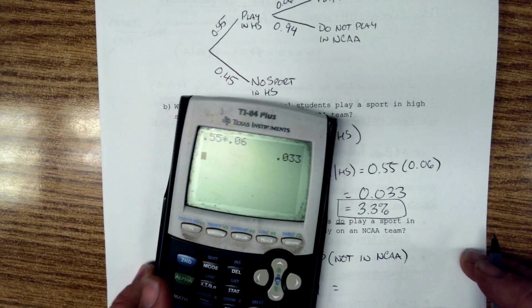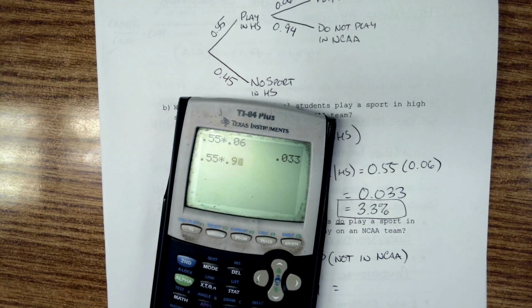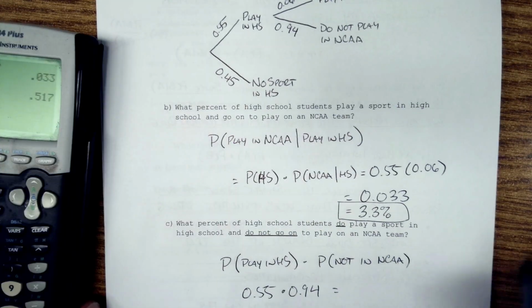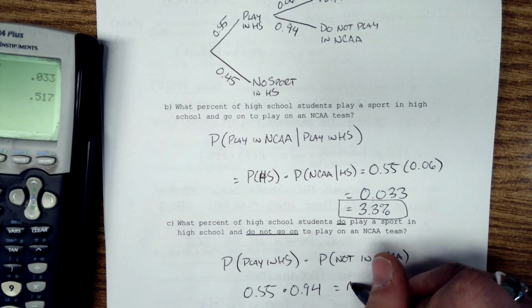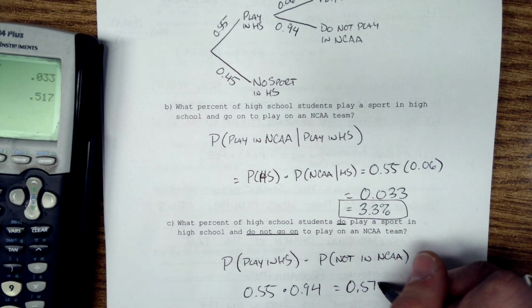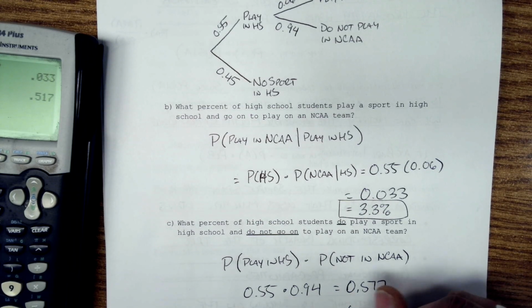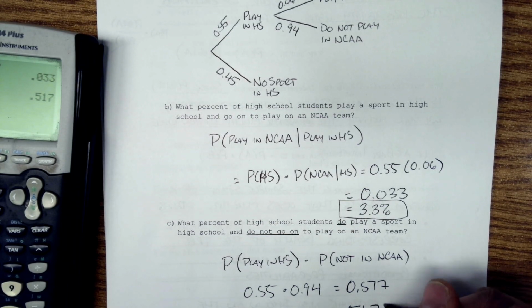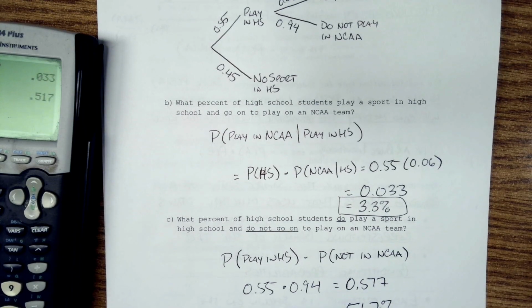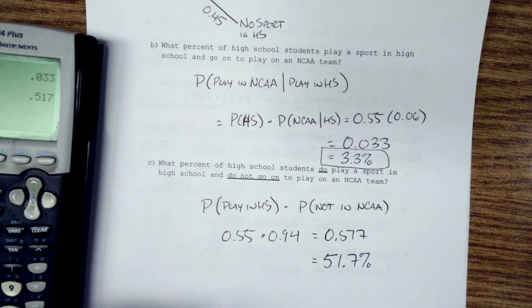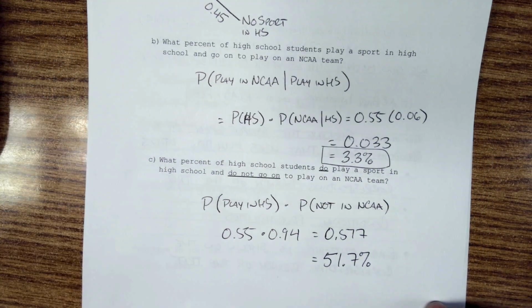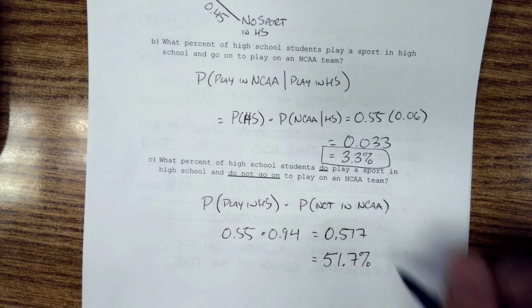So that means that 0.55 times 0.94, 51.7% of all students do not go on to play on a college team. Make that look more like a 5 and a 1.